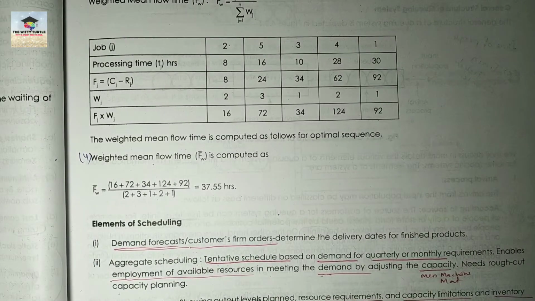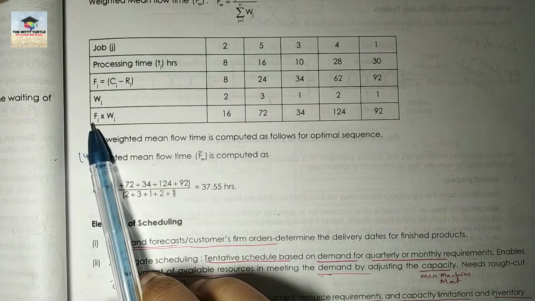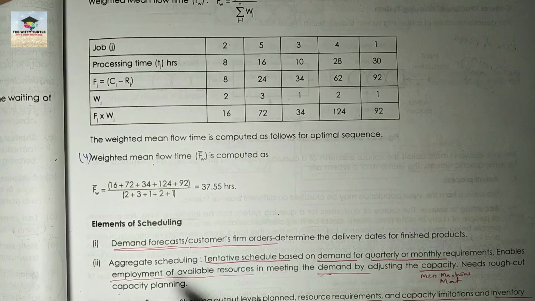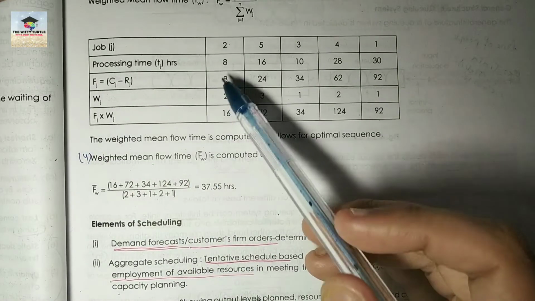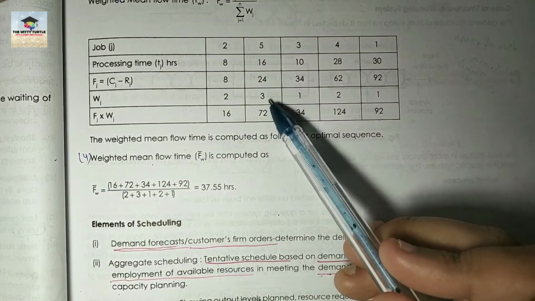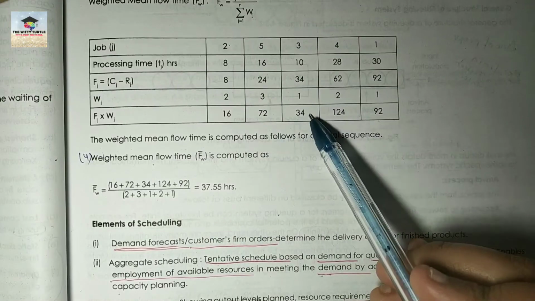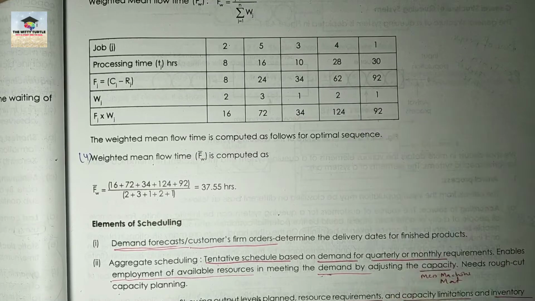So simply, to calculate weighted mean flow time, what do you need to do? Flow time into weights, whatever they are, you multiply them. 8 into 2, that is 16, 24 into 3, that is 72, 34 into 1, 34, 62 into 2, that will be 124, then 92 into 1, that will be 92.